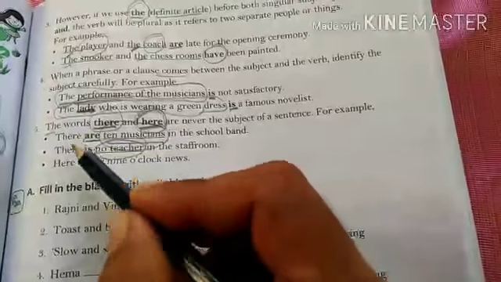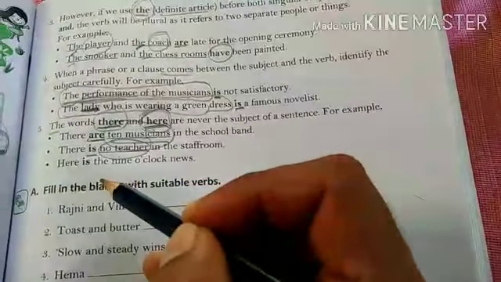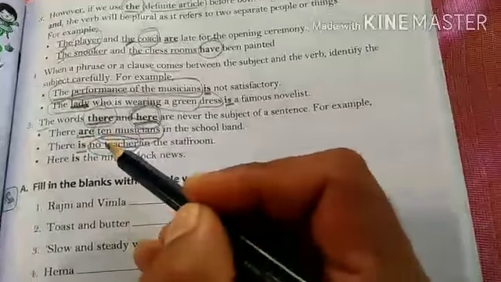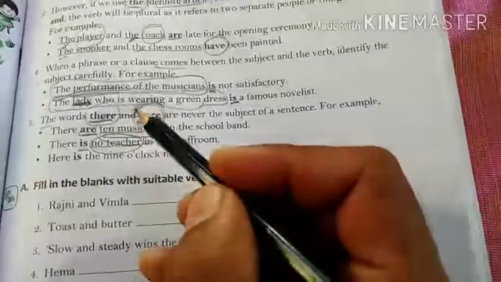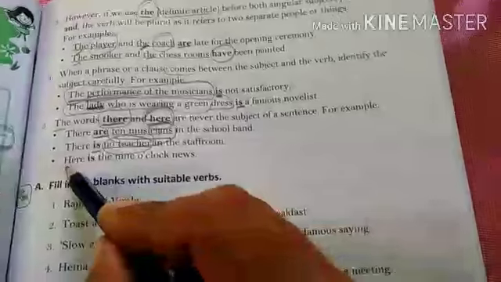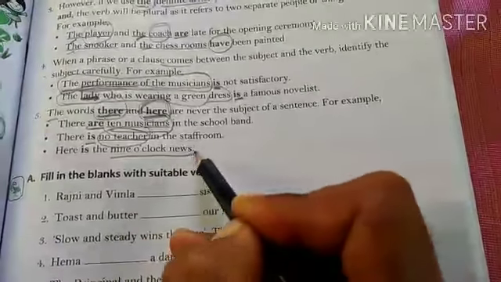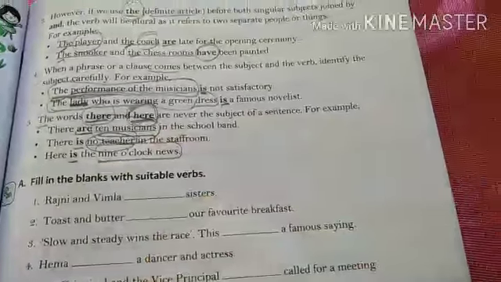We don't understand here and there as the subject whenever we use these words as the introductory word to make sentences. But after that, whatever we are referring to, if that noun is singular, then we use a singular verb. If that noun is plural, we use a plural verb. I hope till here you have understood. Like, here is the 9 o'clock news. So here, 9 o'clock news, that is singular. So "is", the singular verb.